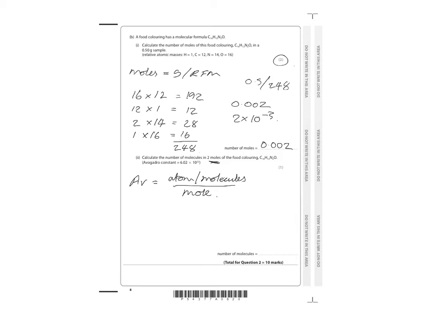So it's simply 2 times 6.02 times 10 to the 23, which gives you a value of 1.2 times 10 to the 24. 1.2 times 10 to the power of 24.